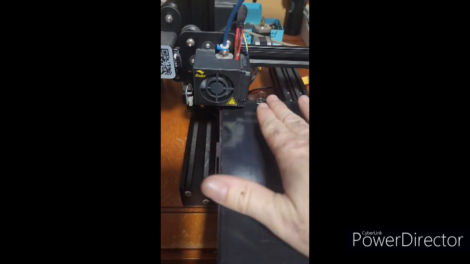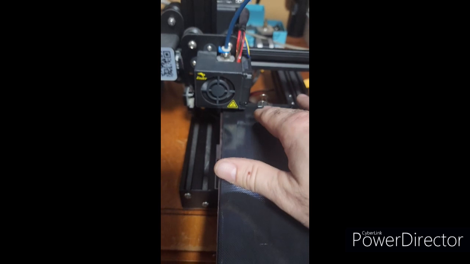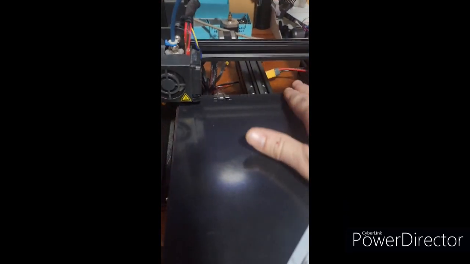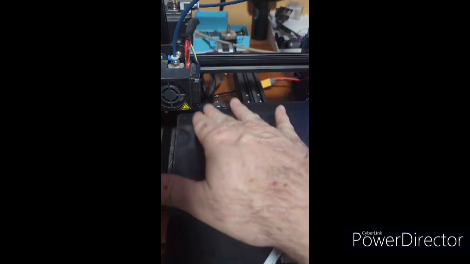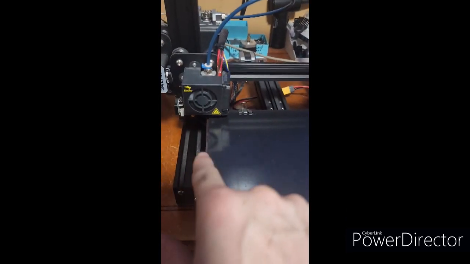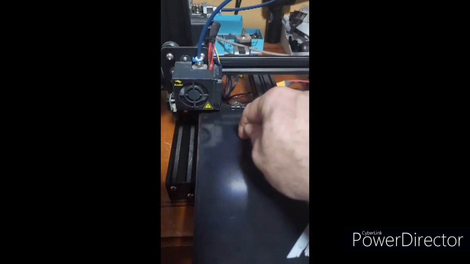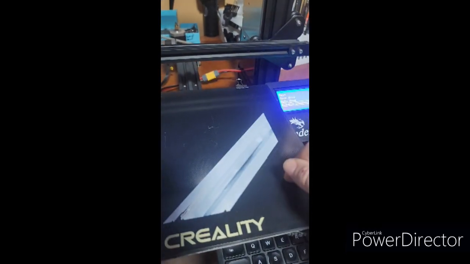So this moves, that's fine. But the relative distance from this to this at all times is going to be the same no matter where it is. So whatever height this is, whatever distance this is, it's always the same. That is bed leveling or tramming. Tramming means making this bed the same as this. Alright. So the nozzle always knows when it's zeroed out, it's going to be touching the bed.